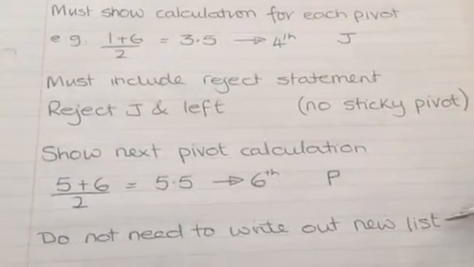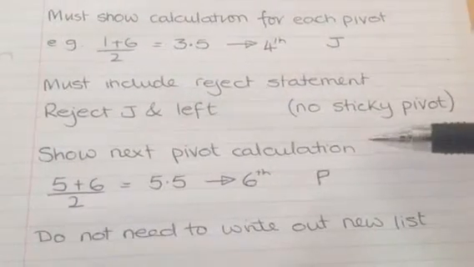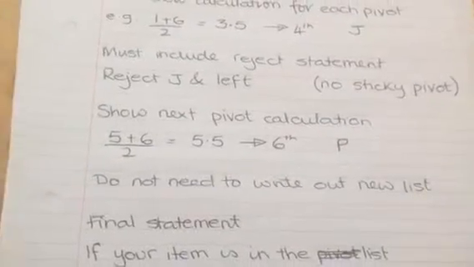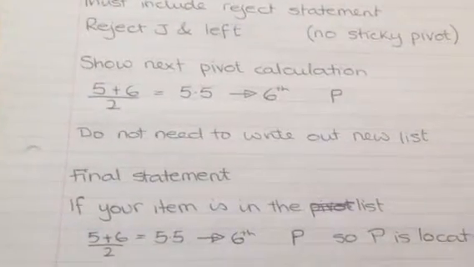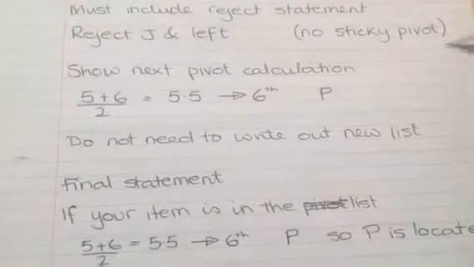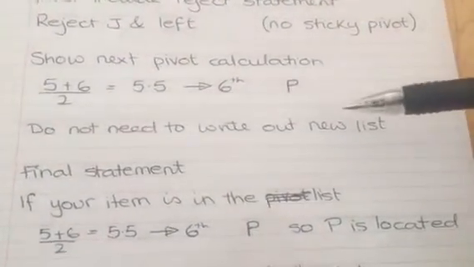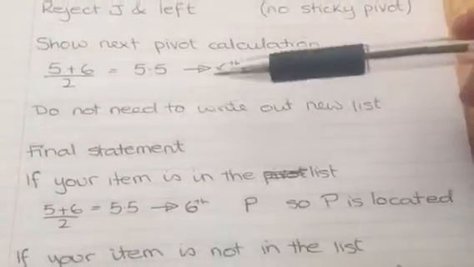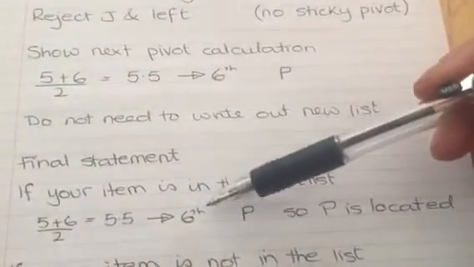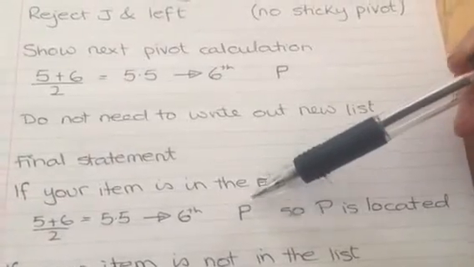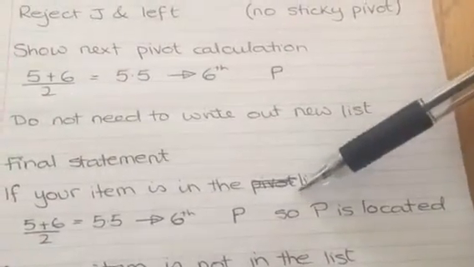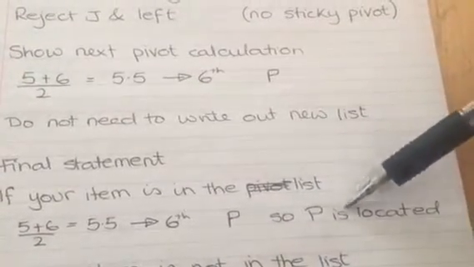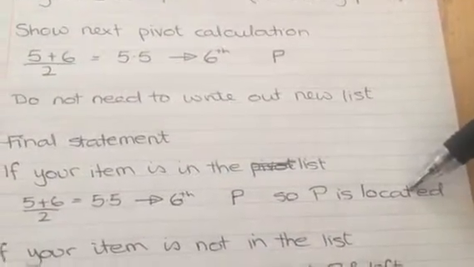You don't need to write out the new list each time, but you do need to make sure that you've said which part of the list you are rejecting. Your final statement for a binary search is to say whether or not you have found your item. So if your item is in the list, your final statement will be that you've found the pivot is P, so P is located. So if you're searching for P, once you get it as a pivot, you need to write so P is located and in the list.